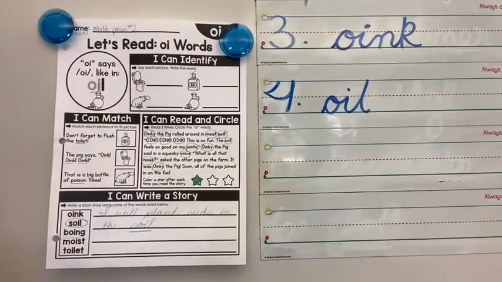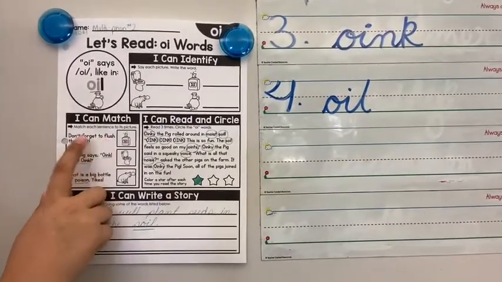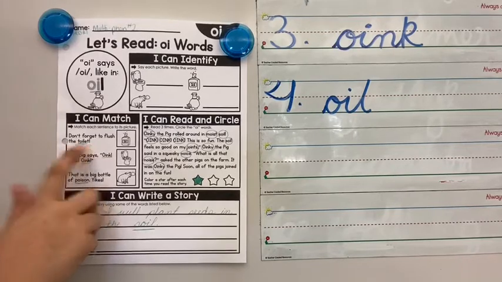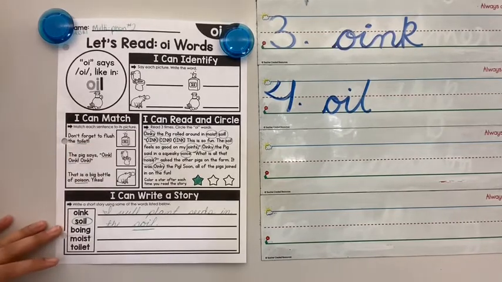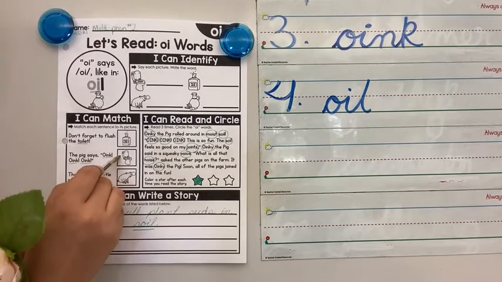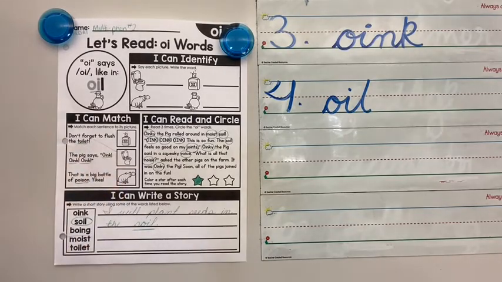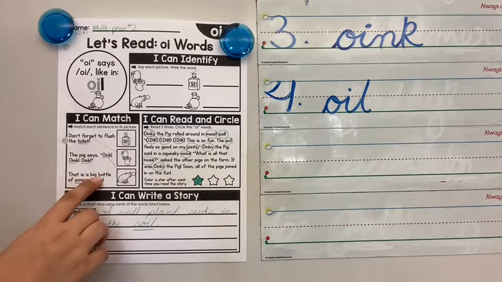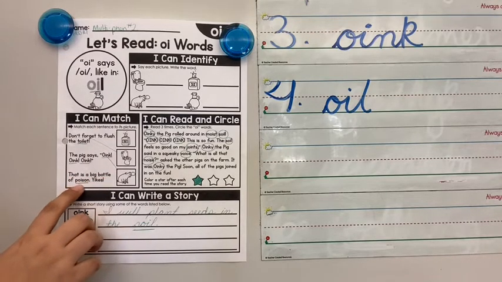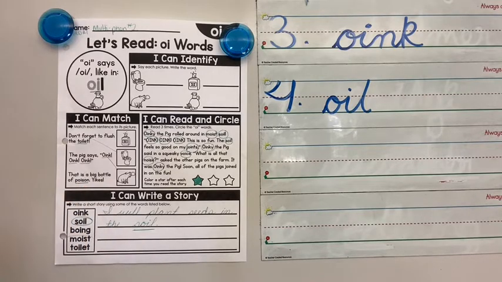All right, so the first one says, don't forget to flush the toilet. Toilet. Which one is a picture of a toilet? Go ahead and draw a line to it. Excellent job. All right, the next one says, the pig says, oink, oink, oink. Which one is a picture of a pig saying oink, oink, oink? Perfect. And the last one says, that's a big bottle of poison. Yikes. Which one shows a big bottle of poison?